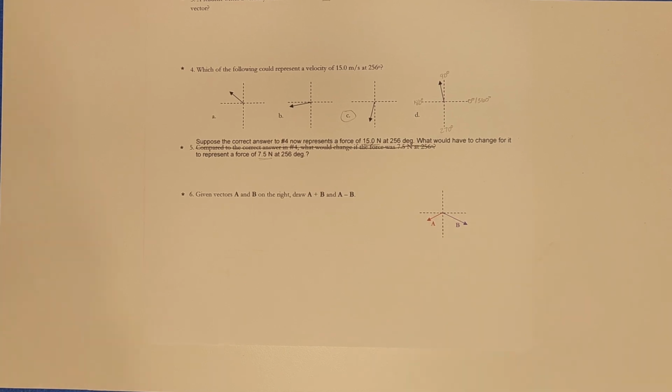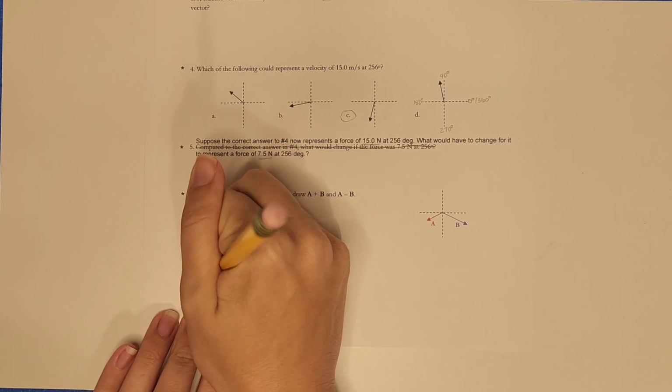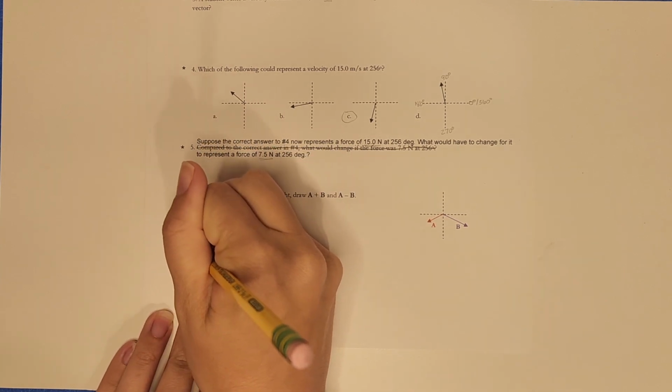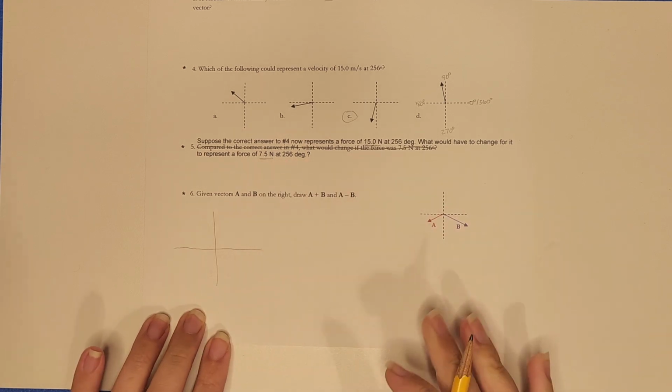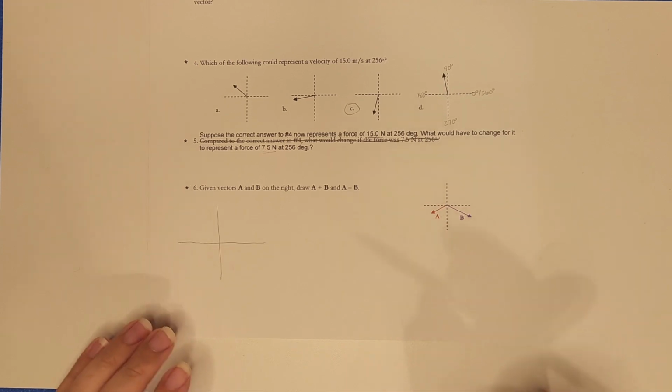Question 6. Given vectors A and B on the right, draw A plus B and A minus B. So for these, we're going to draw our own graphs, because otherwise this would get way too messy. It's not really big enough.